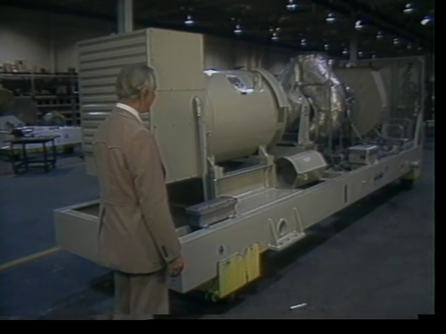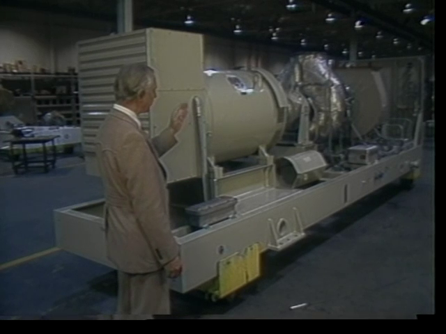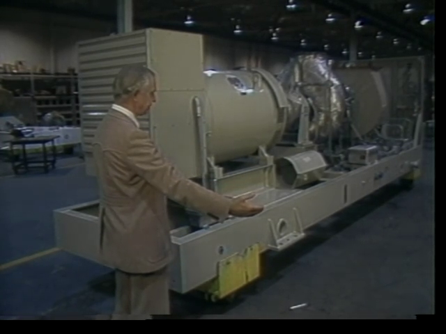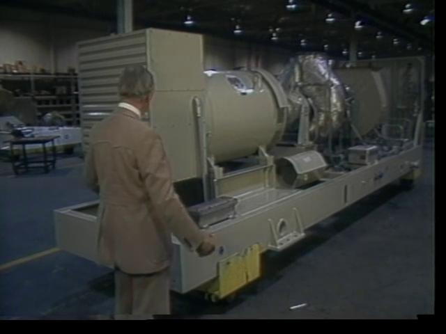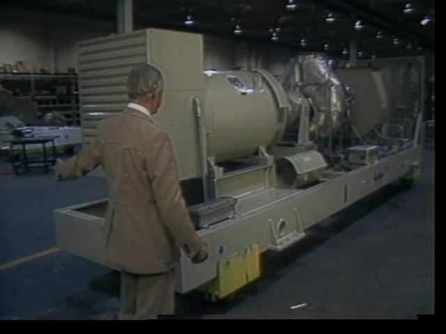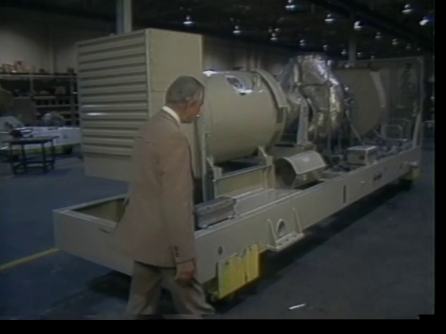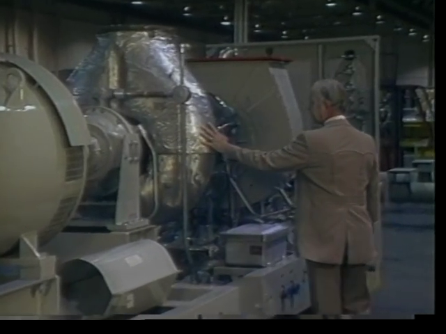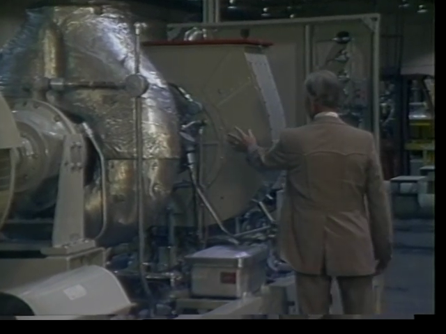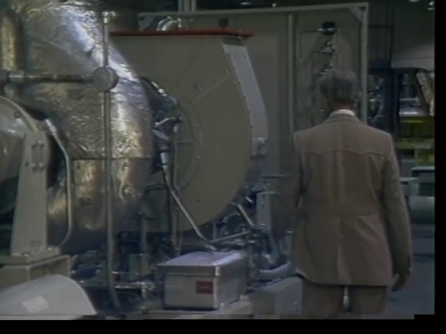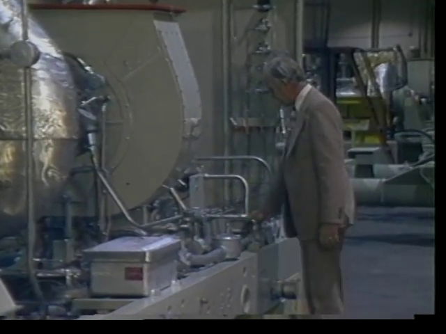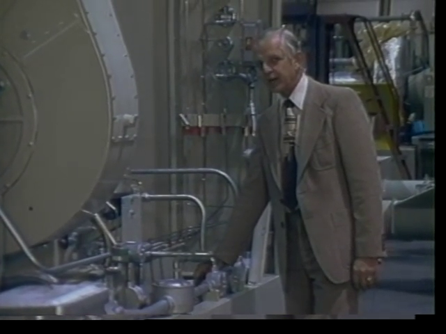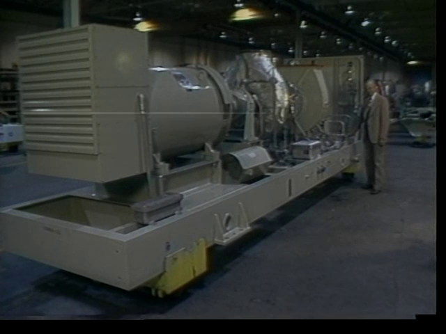I am now standing at the aft end, looking toward the forward end of the set. My right hand describes the right side of the package, and my left hand describes the left side of the package. As an example, you can say that the exhaust collector is aft of the air inlet. Or you can say the primary fuel valve is at the forward right-hand side of the package.